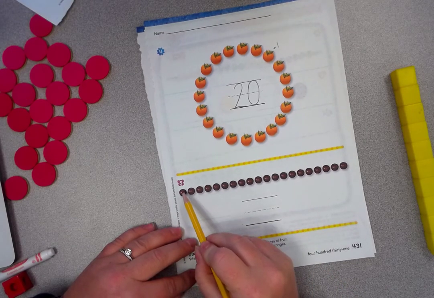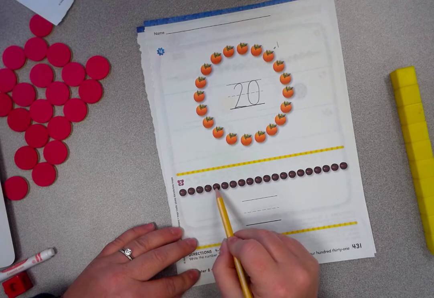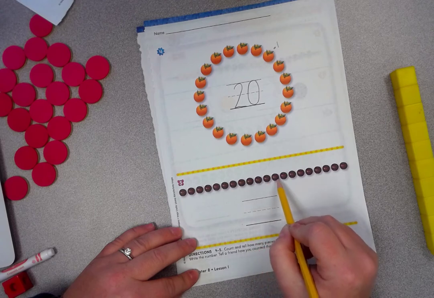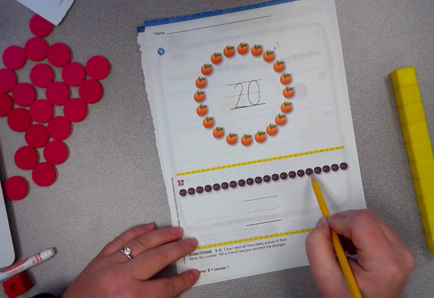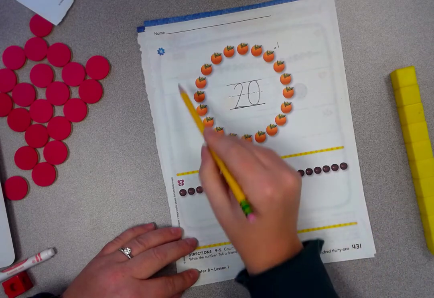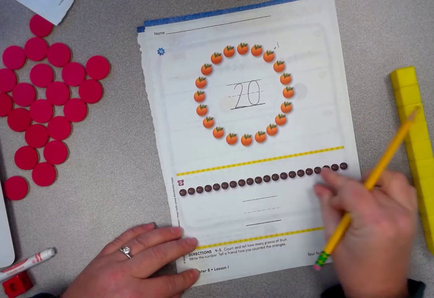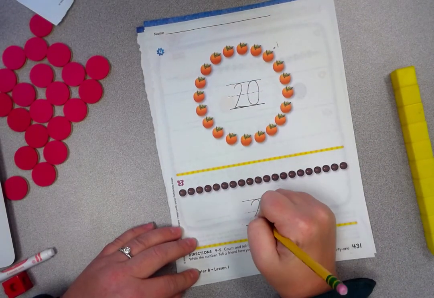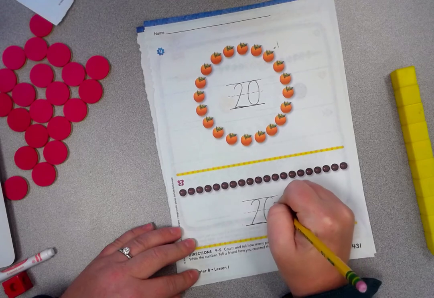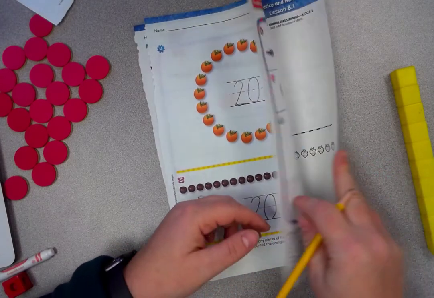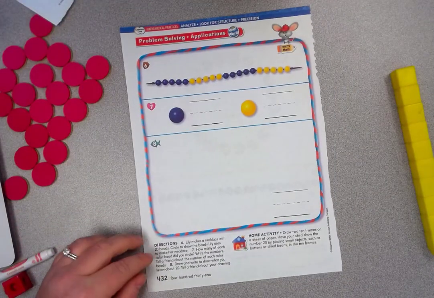Ready? 1, 2, 3, 4, 5, 6, 7, 8, 9, 10, 11, 12, 13, 14, 15, 16, 17, 18, 19, 20. So even though this one's in a circle, this one's in a line, these are smaller plums, I believe, and those are bigger oranges, there were still 20 of each. So see how 20 can look different? 20 elephants sure looks really different than 20 pennies, doesn't it? But there's still 20.